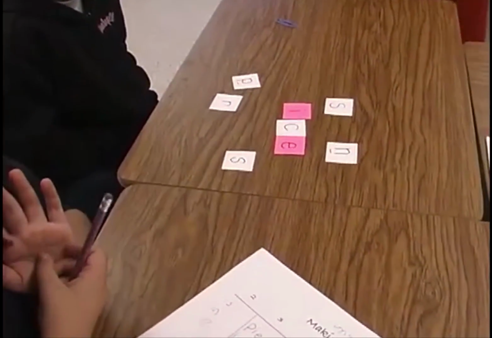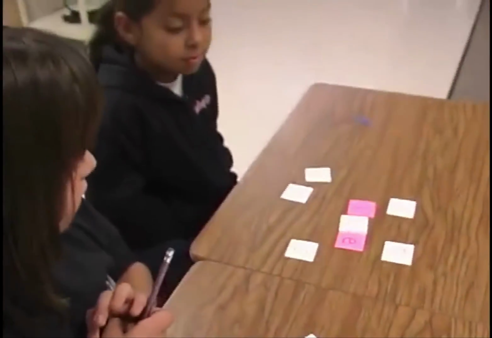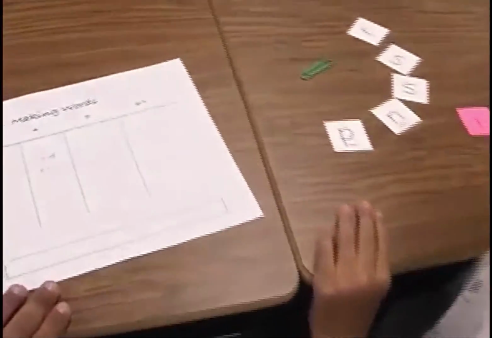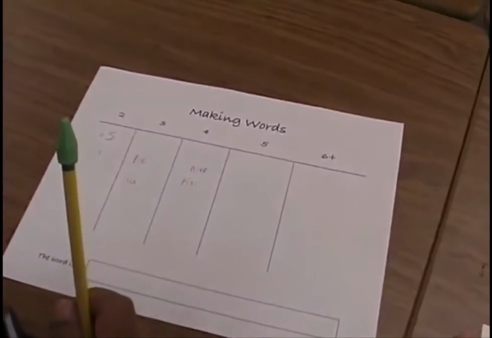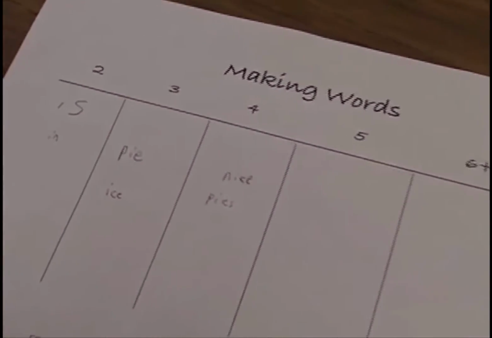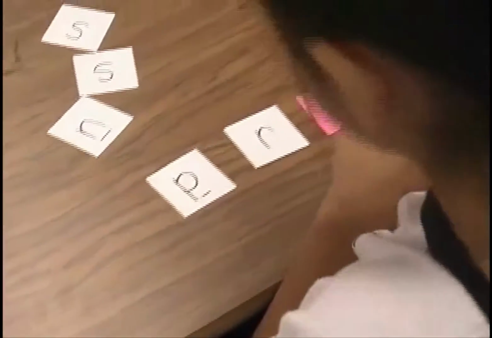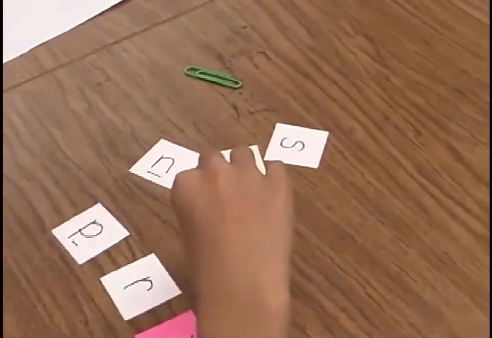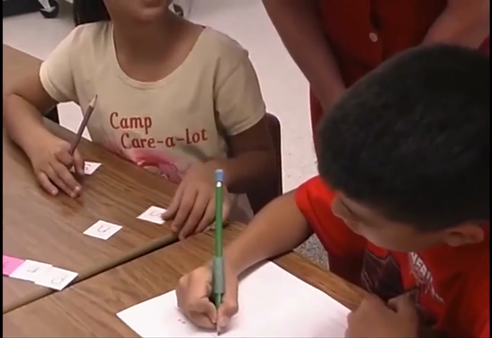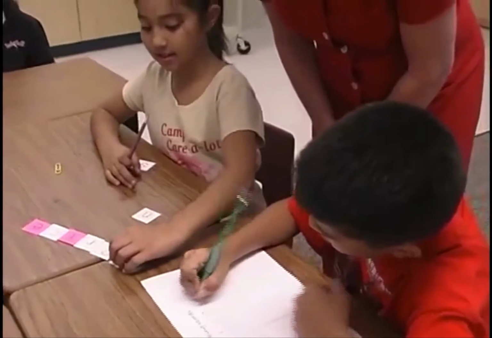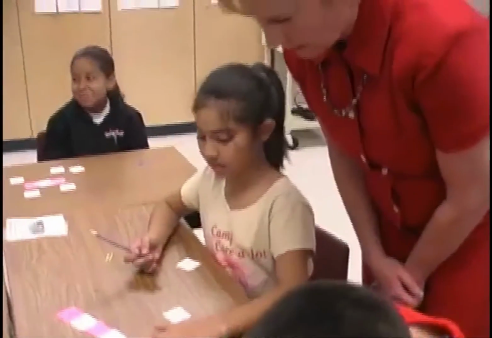Now build on that. Think of other consonants that you could put in front of that. Is that one? No, that's not. But there's another consonant you could put in there. If I put a blank there, there's another word you could make. And then I could add another letter. Surprise. Well, let's see if you have enough letters for that. I think you might need another letter.